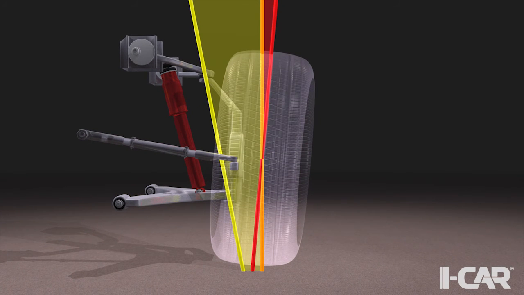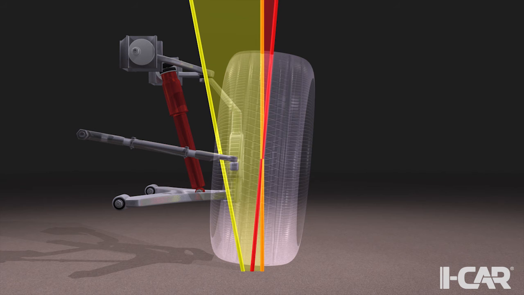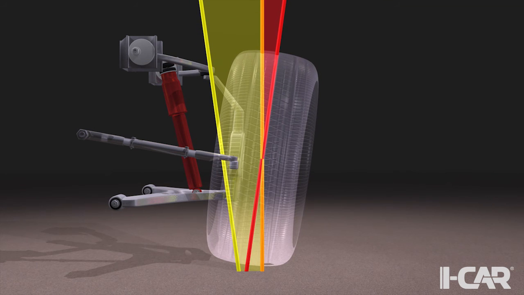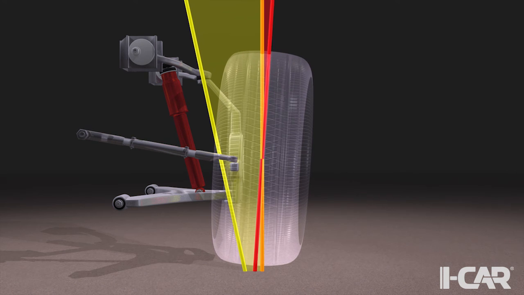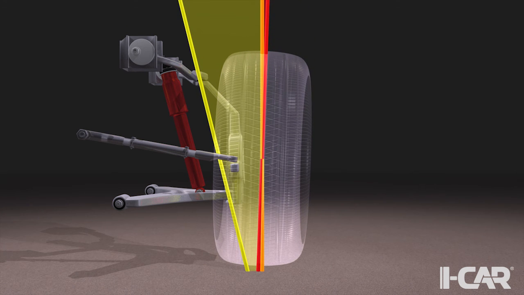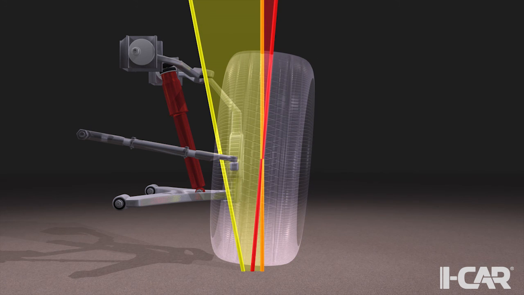Let's see how these angles are affected on an SLA-type suspension. When structural damage changes the location of the upper or lower control arm mounting points, SAI and camber change, but included angle remains the same. Bending either the upper or lower control arm has the same effect as moving the control arm mounting points.